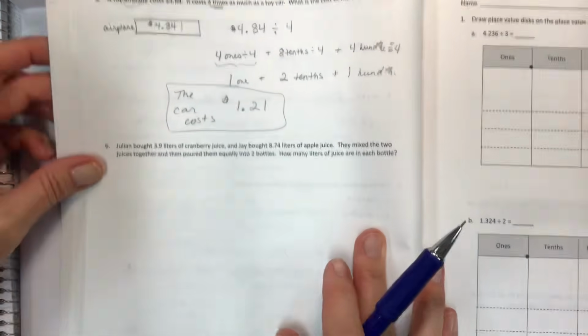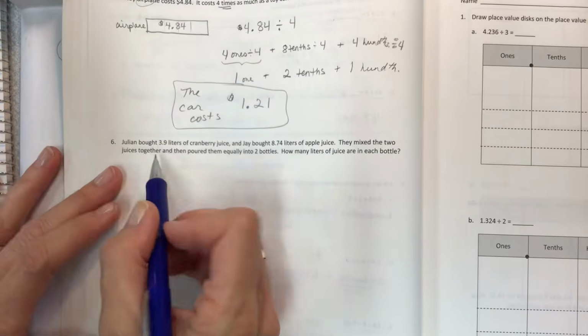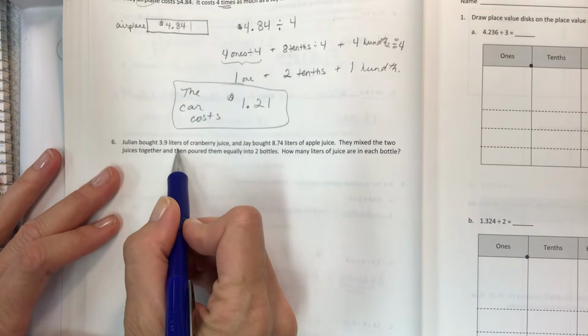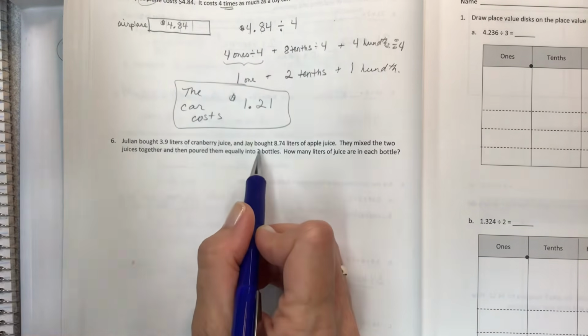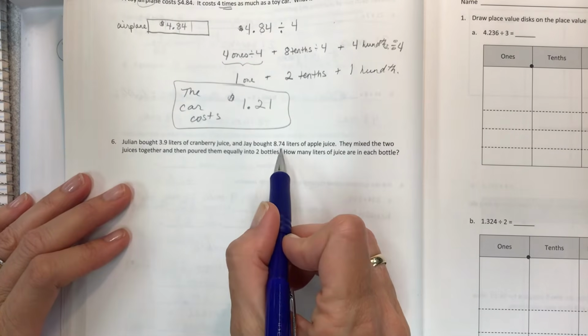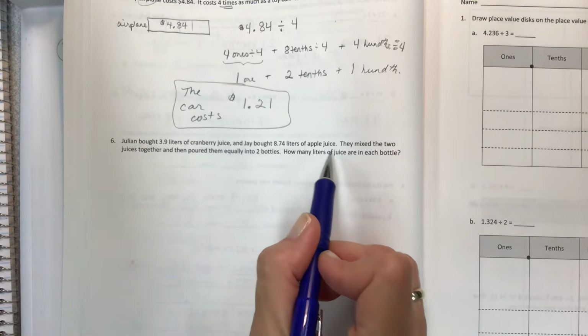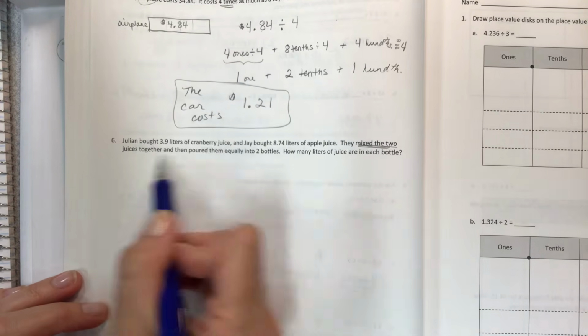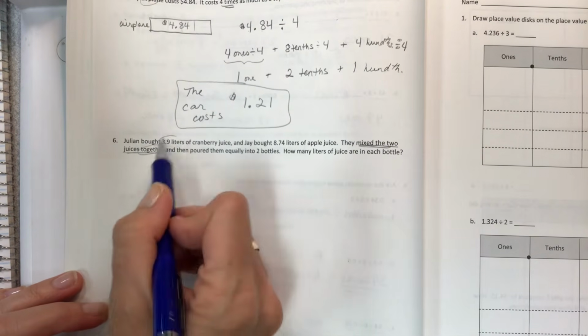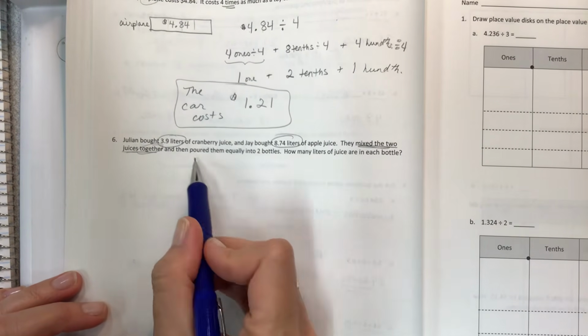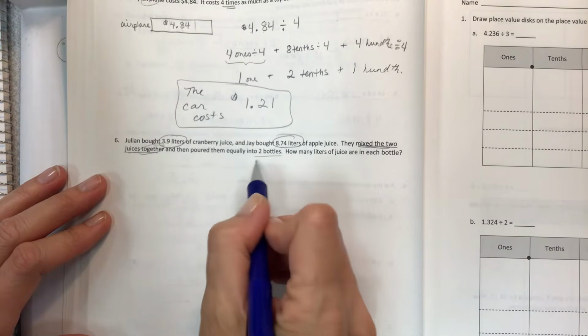Okay, and so that's using this method that we just learned by splitting it out into unit form. Okay, how about the last one? Julian, hi Julian, bought 3 9/10 liters of cranberry juice, and Jay, hi Jay, bought 8 74/100 liters of apple juice. They mixed the 2 juices together and then poured them equally into 2 bottles.